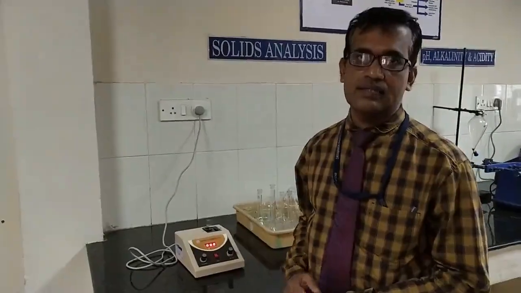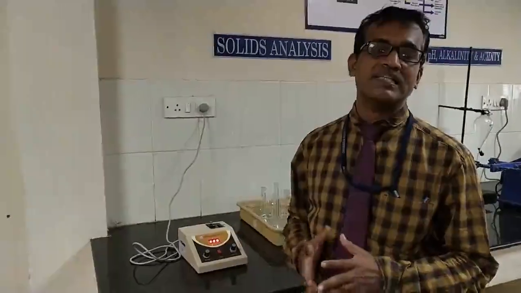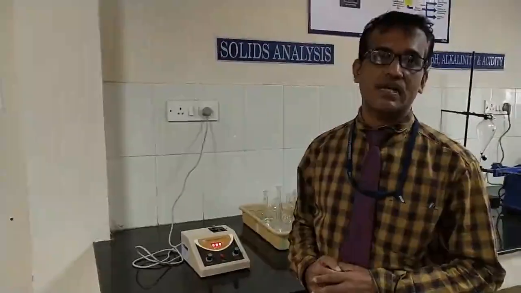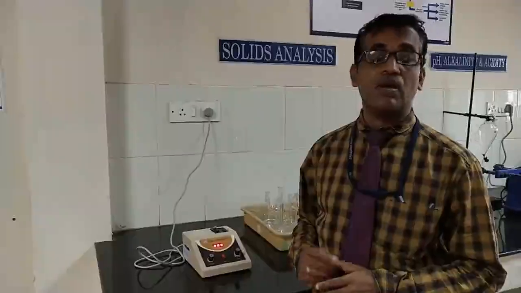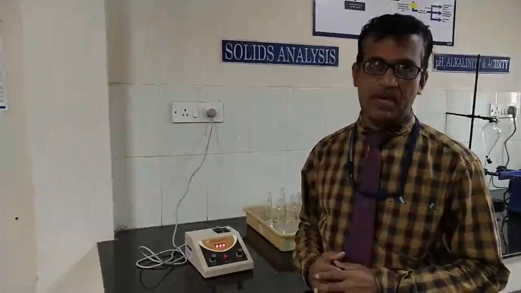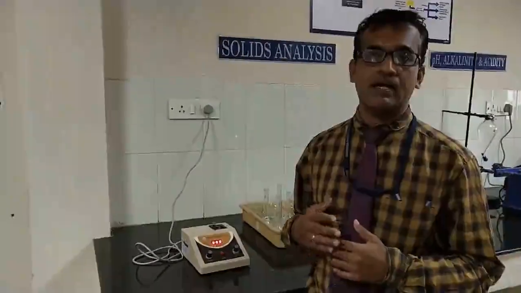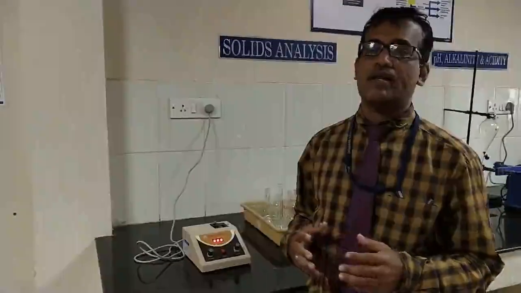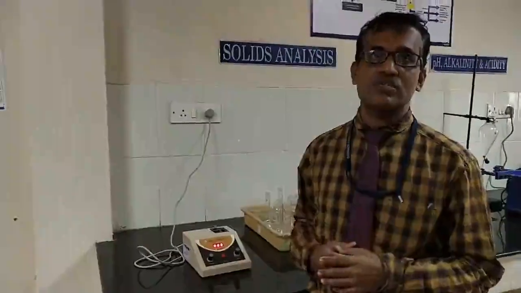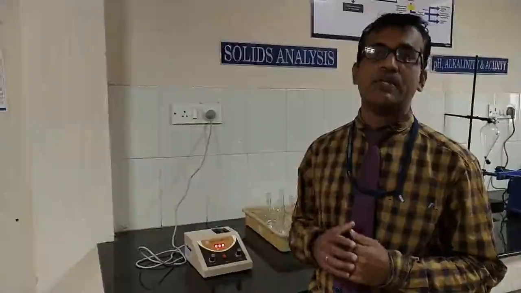Conduct the colorimeter experiment. The colorimeter is an instrument used to measure the inorganic content present in a wastewater sample or industrial wastewater sample. A particular inorganic component gives a specific color when it dissolves in water, and that color has a particular wavelength.